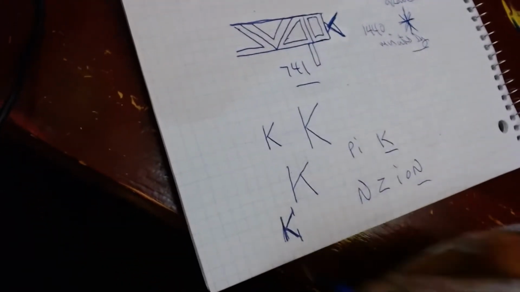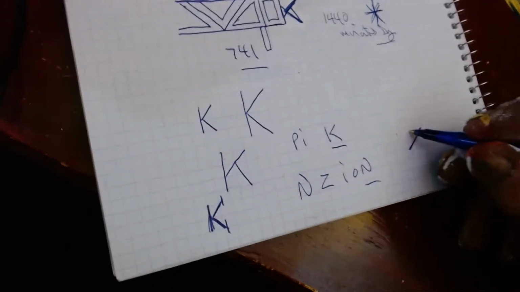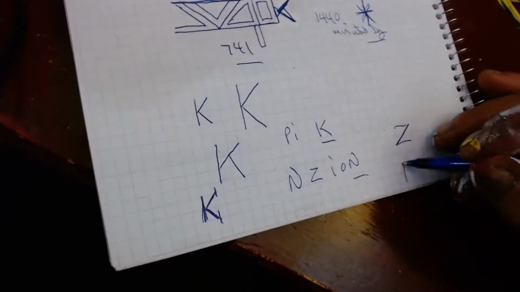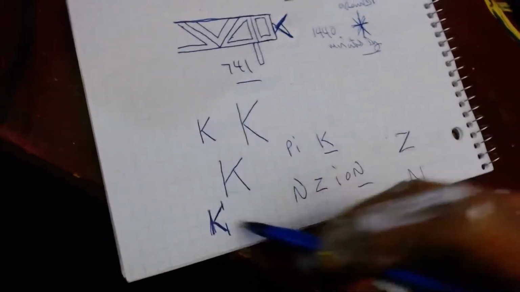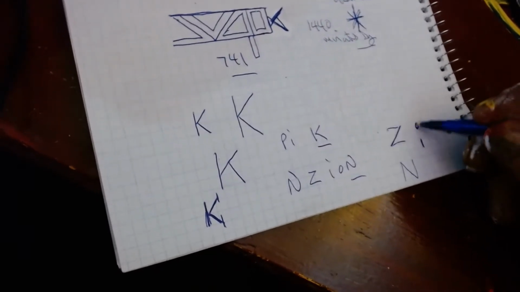If we turn it this way, it also says 5 or 5,000. Zion, what I'm trying to see what's here. Oh yes, this line will show me Z. The other line, the bottom line, will show me N. This straight line will show me I. So maybe it's Zen inside the K.